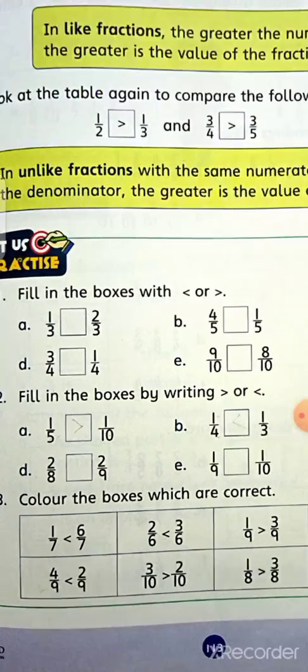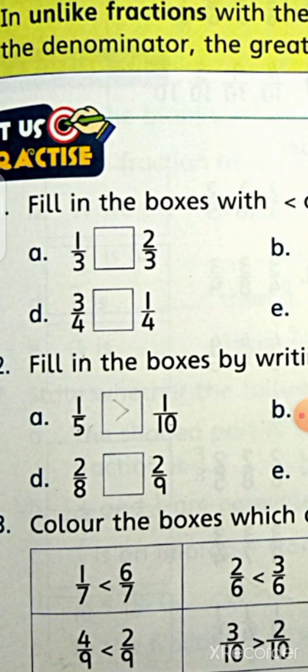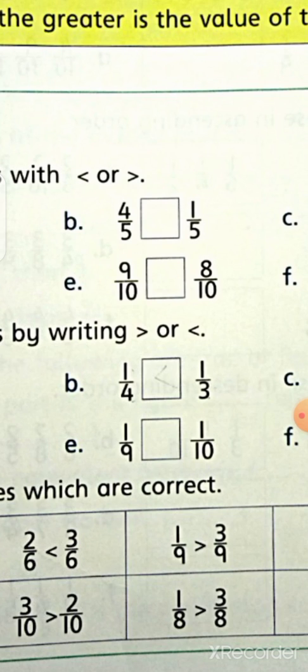Think well. 1 over 5 is greater and 1 over 10 is smaller because it is divided into more parts, the total number of parts are 10, and in 1 over 5 the total figure is divided into 5 equal parts. B part, 1 over 4, 1 over 3. These are unlike fractions. Which is greater? No, 1 over 4 is not greater. 1 over 3 is greater because denominator is smaller. When the denominator is smaller, the fraction is greater.